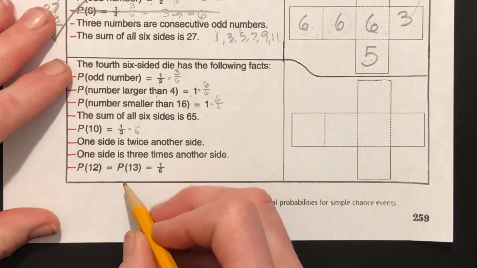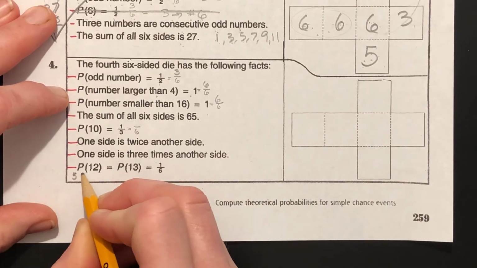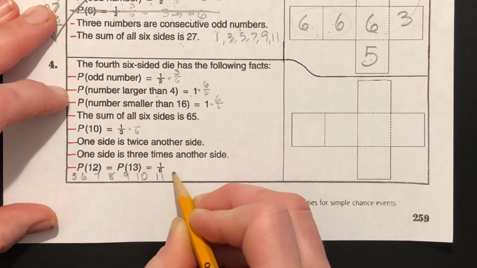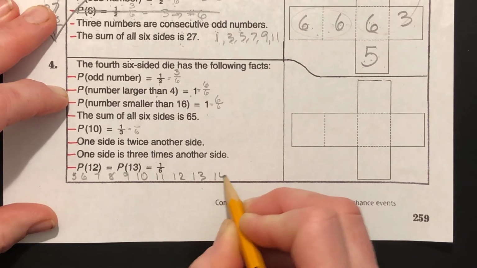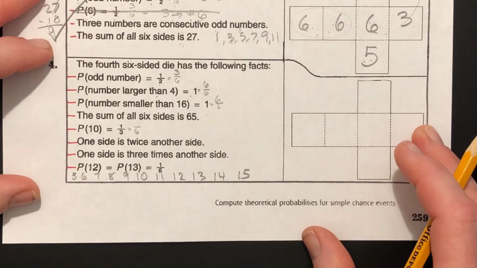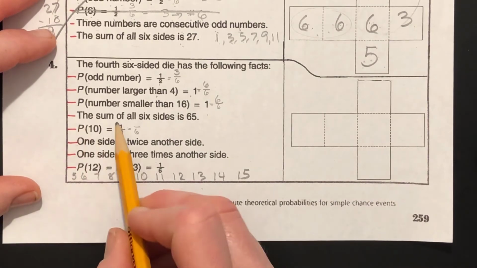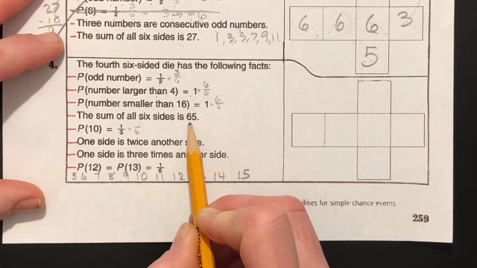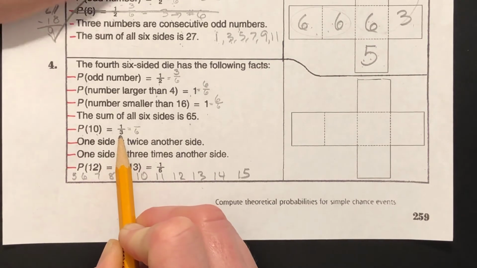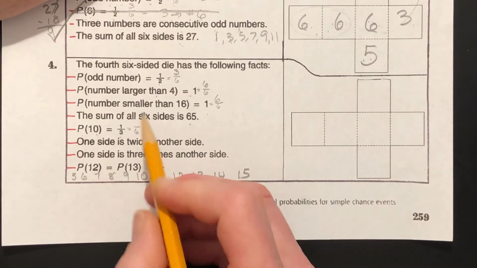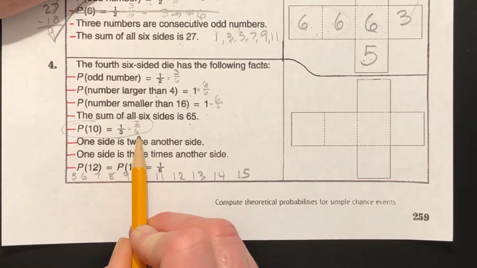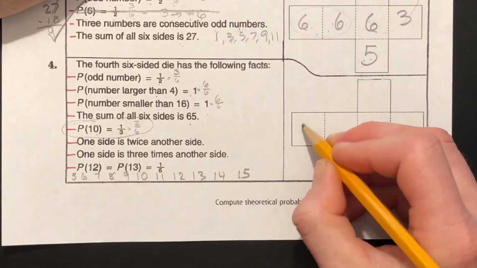I'm going to do this. Larger than 4, so that would be 5, 6, 7, 8, 9, 10, 11, 12, 13, 14, 15. These are my possible numbers. The sum of all 6 sides is 65. The probability of landing on 10 is 1/3. Oh, this is a good one. 1/3 would be 2/6. This one I can go ahead and do. 2 of them are 10. I'll just do that.